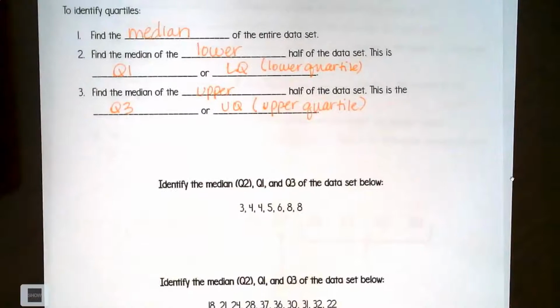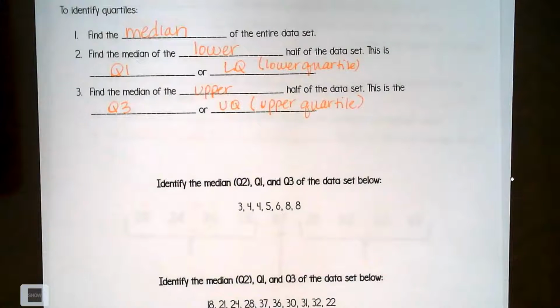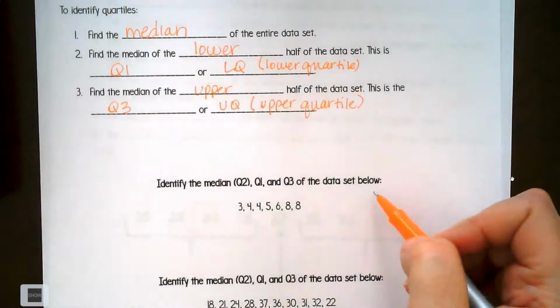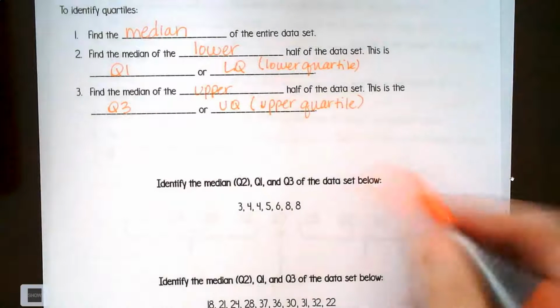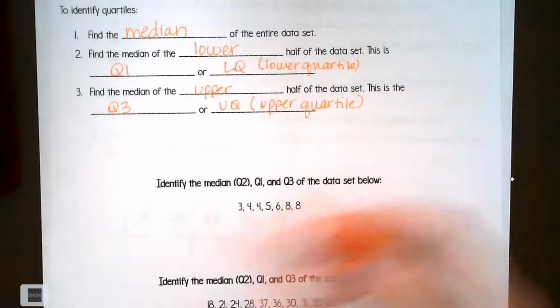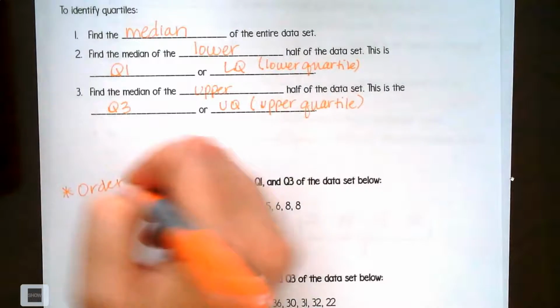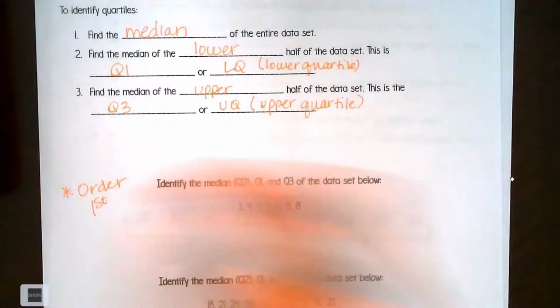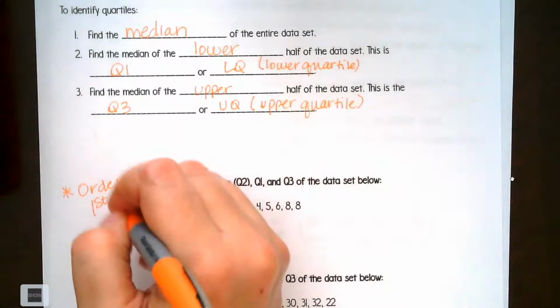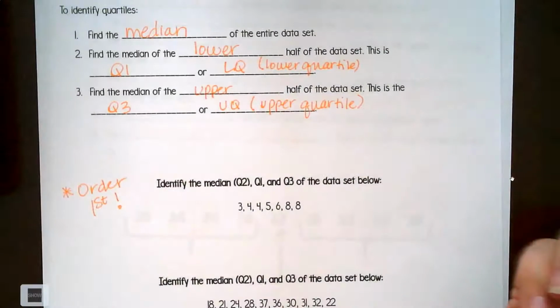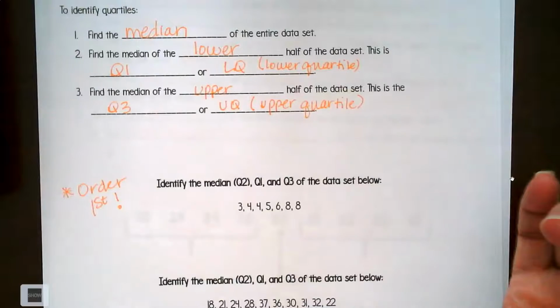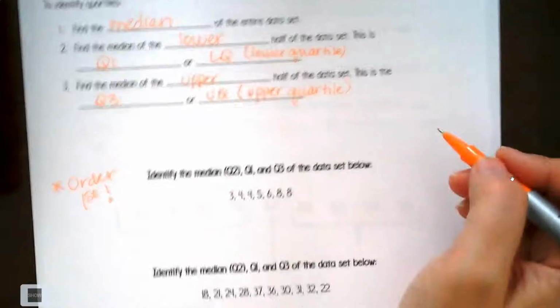All right. It says that they want us to identify the median, or Q2, Q1, and Q3 of the data set. Well, one thing they did for us here, which is really nice, is they put them in order first. Thank goodness they did that. We did not have to. All right. I like to spread them out because I write really big. So I'm just going to, since it's a short list, I'm going to rewrite it.